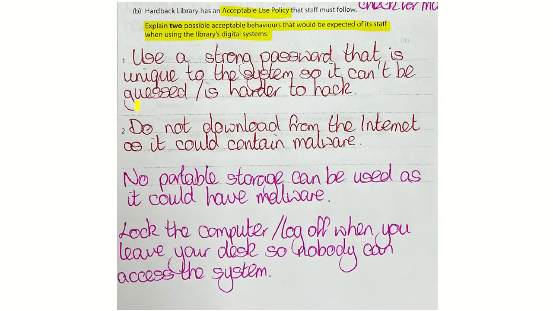So what have I gone for? My first one is that staff should have a strong password. That's my point. And then my expansion is it's unique to the system and it can't be guessed and it's harder to hack. Another acceptable behaviour is not downloading from the internet. And why? Because they could get a virus from it.